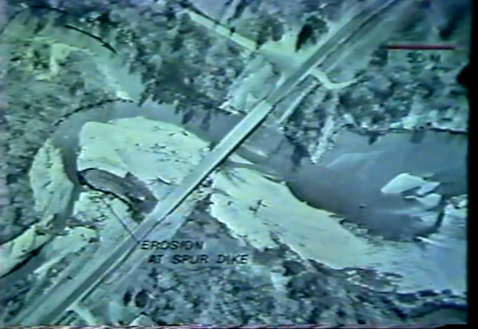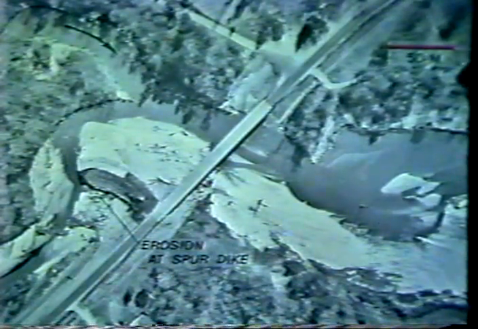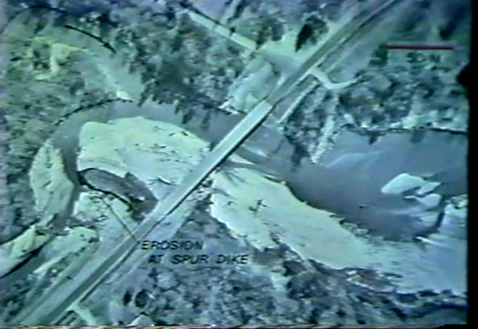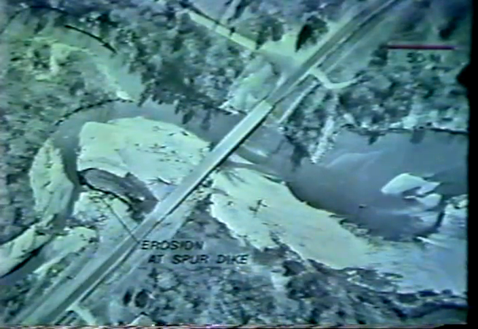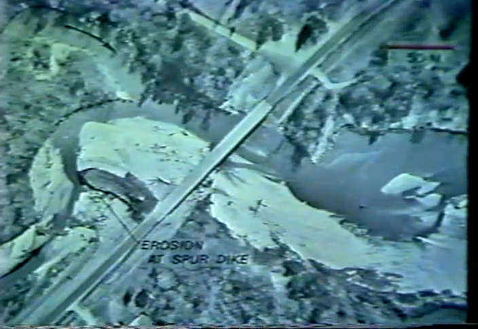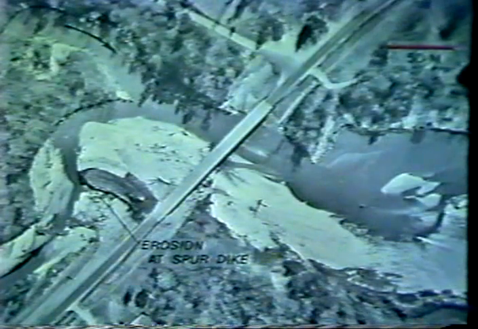At this difficult crossing situation, the stream is anabranched or split into 2 channels. Lateral instability of the stream is attributed to gravel mining. During a flood, the upstream side of the spur dike was eroded and flow impinged against the approach embankment.